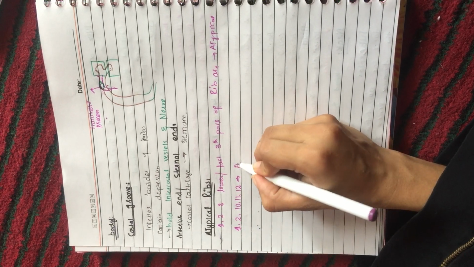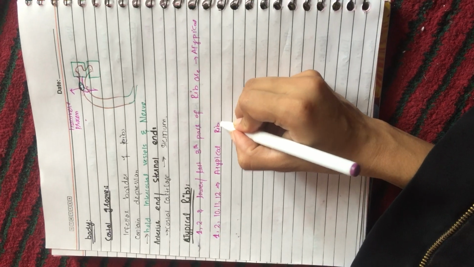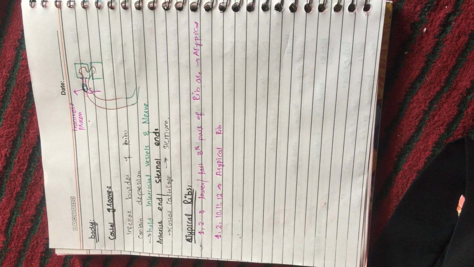These are atypical ribs, but we will only discuss the first rib.